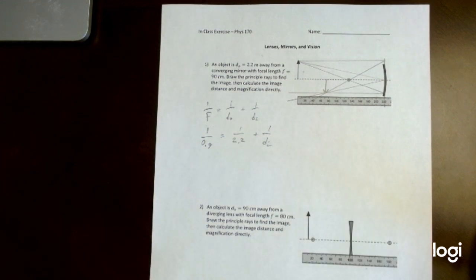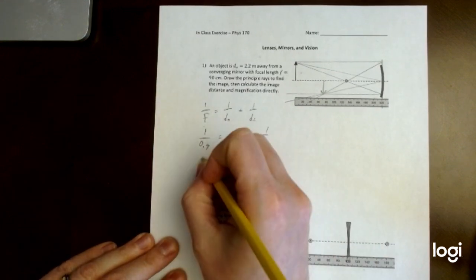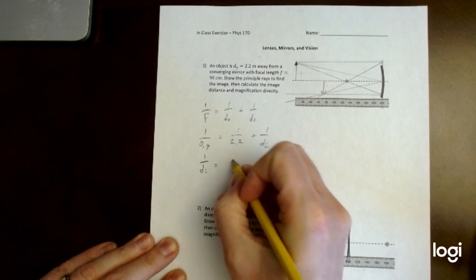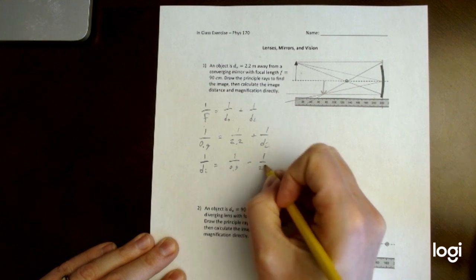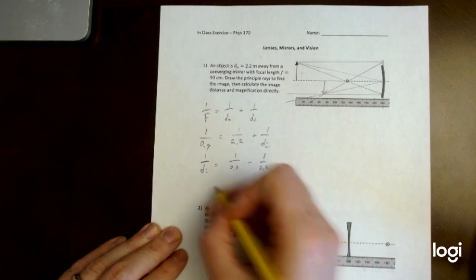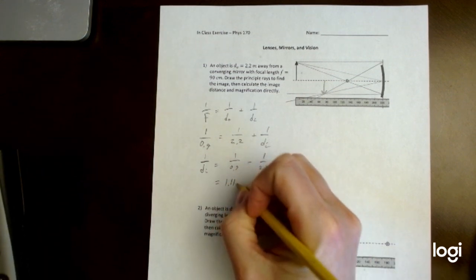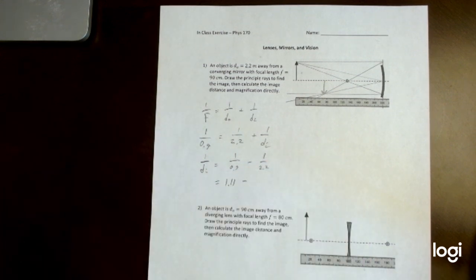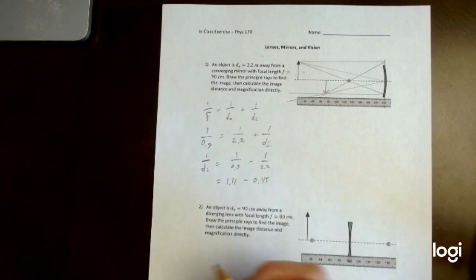And so now what I can do is move this 1 over 2.2 to the other side, and see that 1 over the image distance is 1 over 0.9 minus 1 over 2.2. I just subtracted 1 over 2.2 from both sides. If I plug those numbers into my calculator, I would get 1.11 repeating minus 1 over 2.2, which is 0.454, and so on.